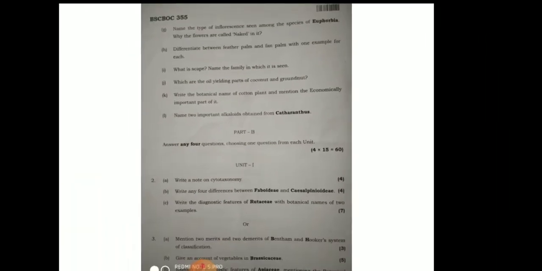Give an account of vegetables in Brassicaceae. Usually various vegetable crops like mustard, Brassica oleracea, Brassica nigra and Brassica juncea are utilized from the Brassicaceae, which you have to mention. And you have to mention the diagnostic characters of the Umbelliferae, the coriander family, with examples.